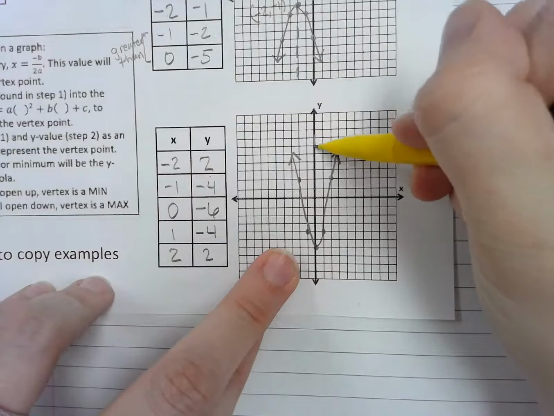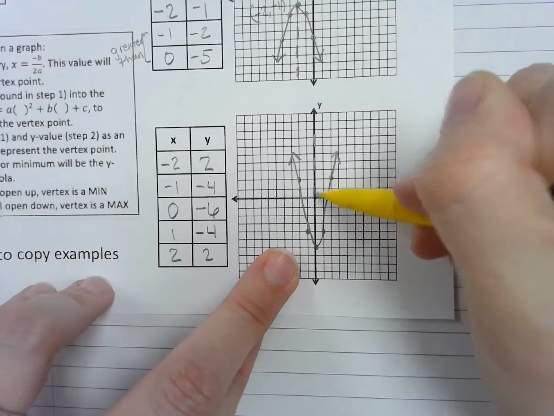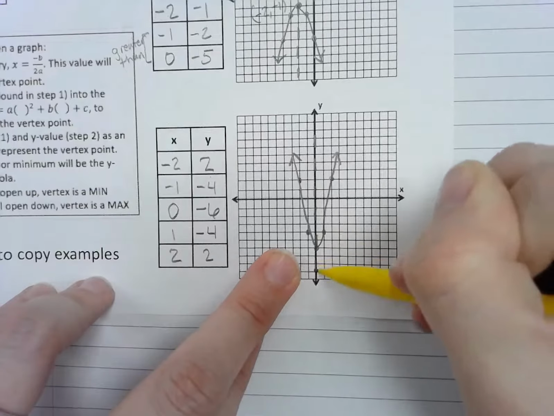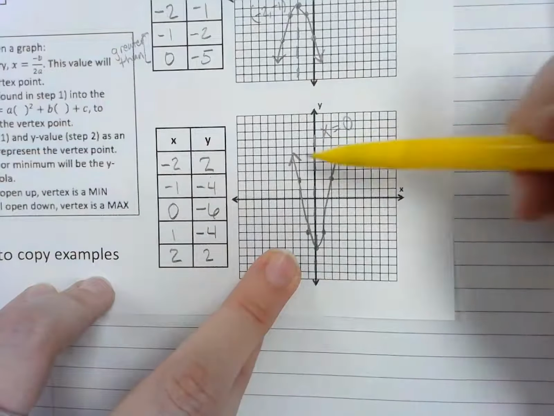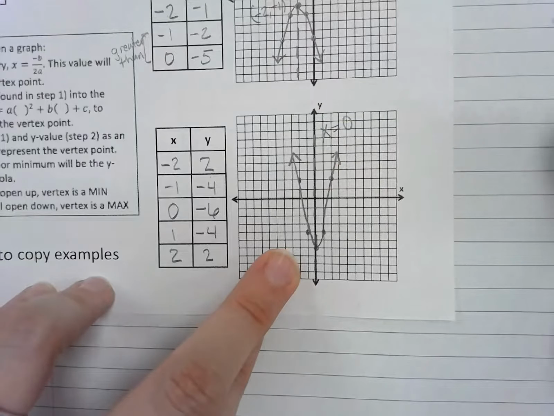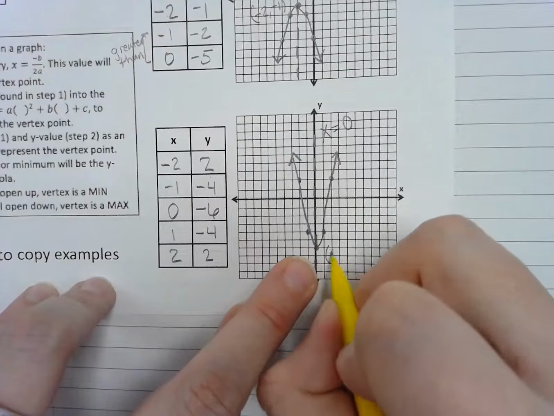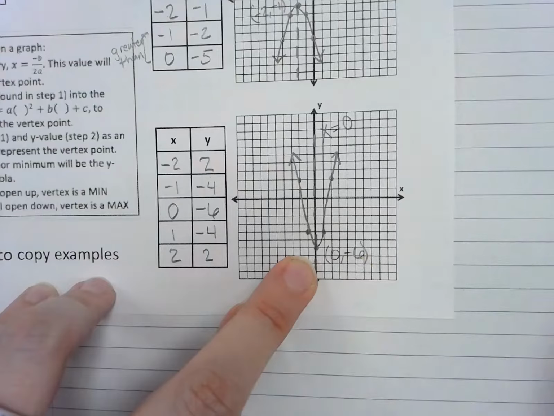Our axis of symmetry is actually the same as this y-axis. When we solved for our axis of symmetry line, we found that x was 0, so that's the same as that y-axis. Our vertex is here at 0, -6.